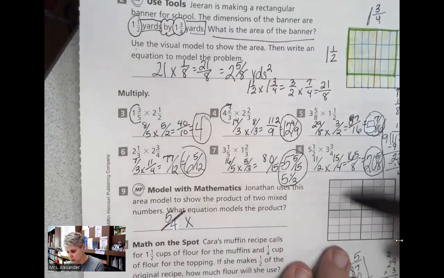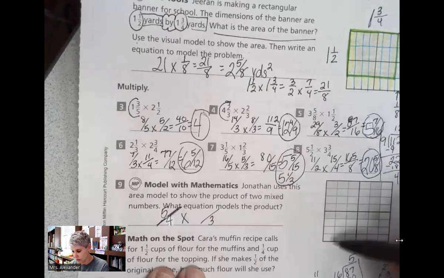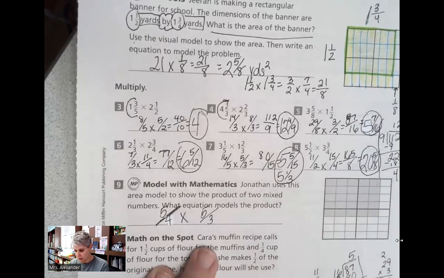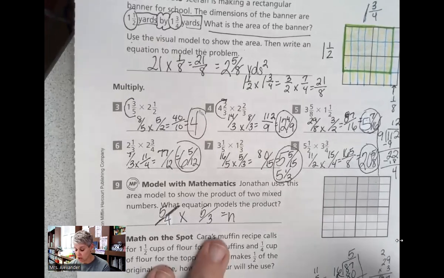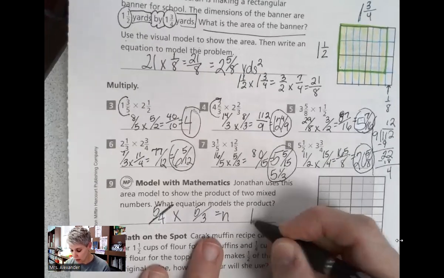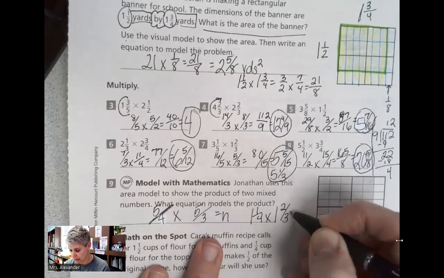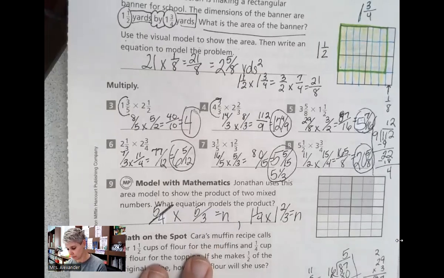Now I'm looking at 1, 2, 3. Those are my thirds. And I have 1, 2, 3, 4, 5 thirds equals n. I could also write 1 1/4 times 1 2/3 equals n. That would be another way to show that model. And then we would get our answer we could solve.